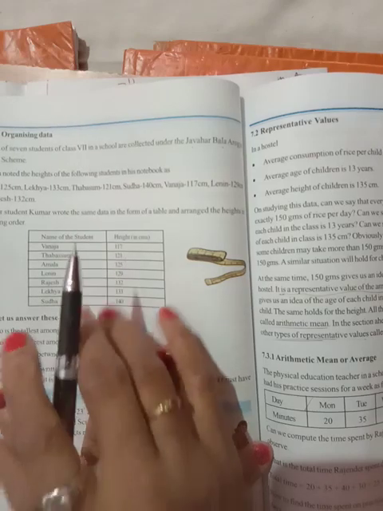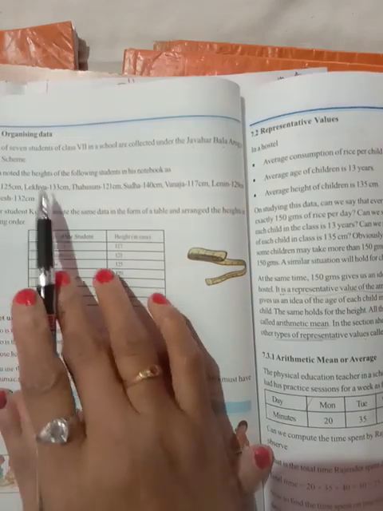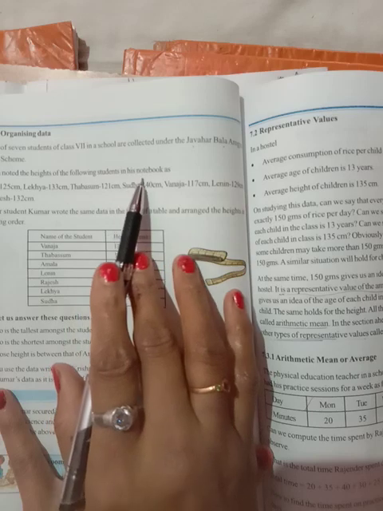Here it is in table form. First, Krishna noted the height of the following students in his notebook.